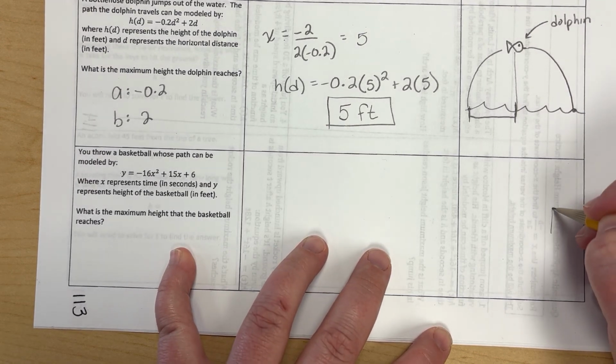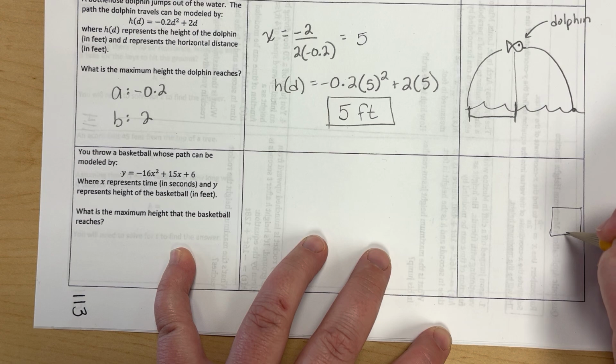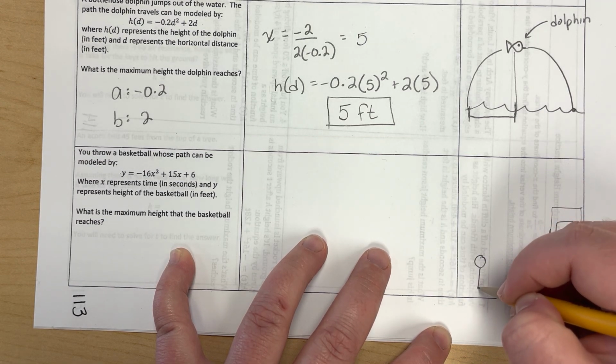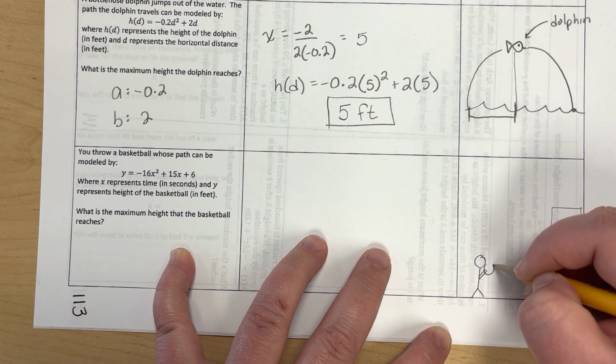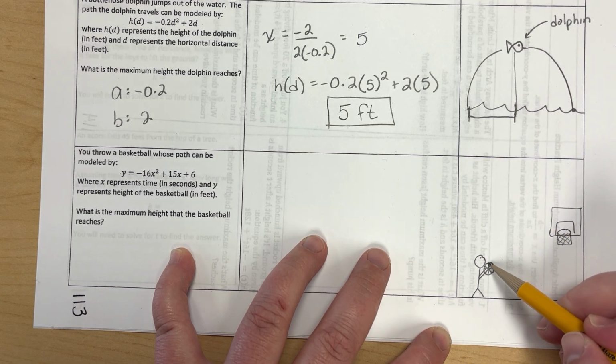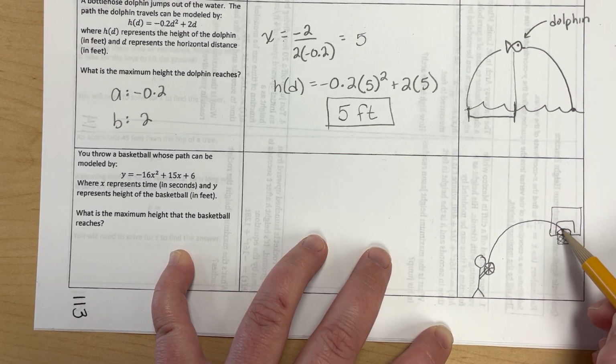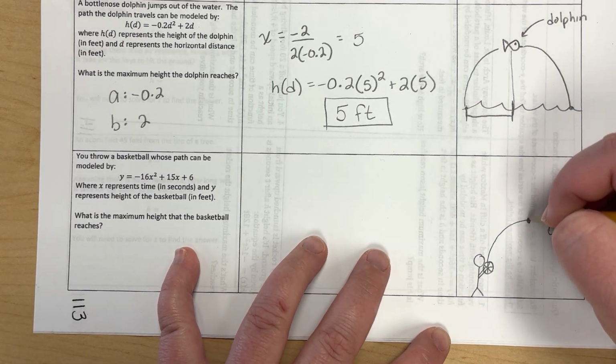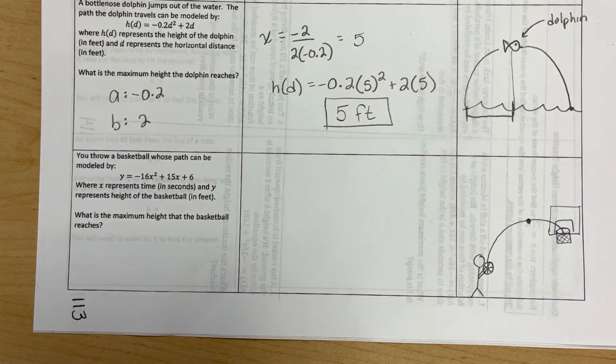So let's go to a drawing here. This is my hoop. Okay. This is me standing here on the ground, getting ready to make a basket or try to make a basket. And once again, that makes a quadratic because I'm shooting the ball and hopefully it will go into the net. So I'm trying to figure out the maximum height that that basketball reaches.